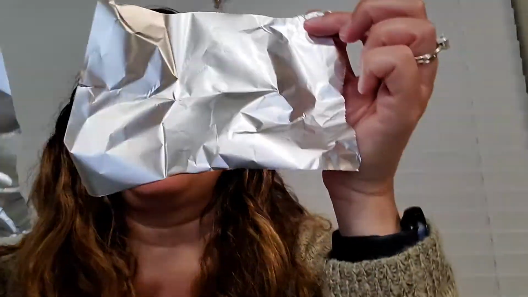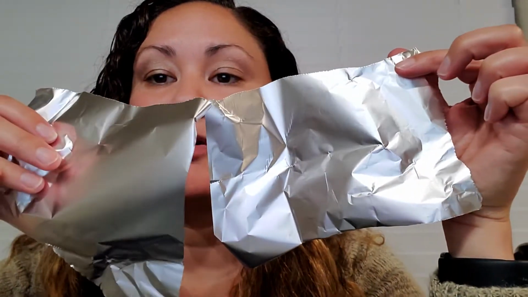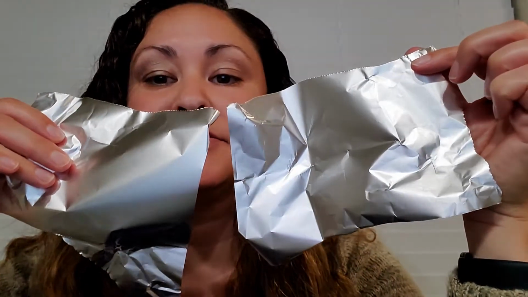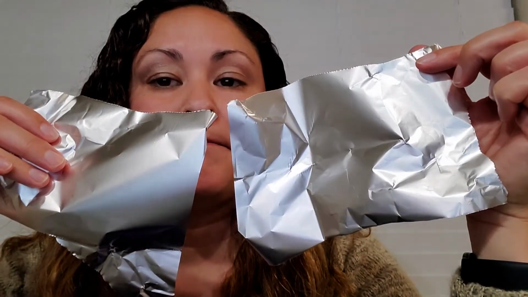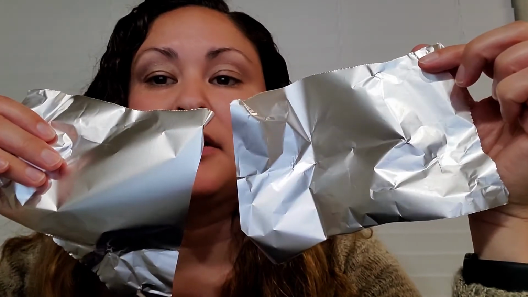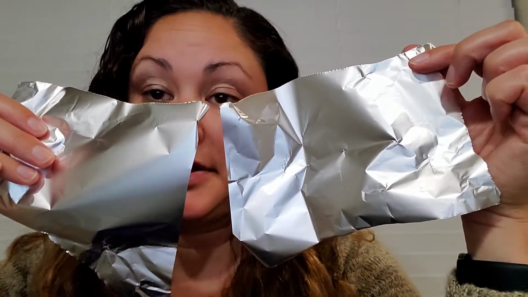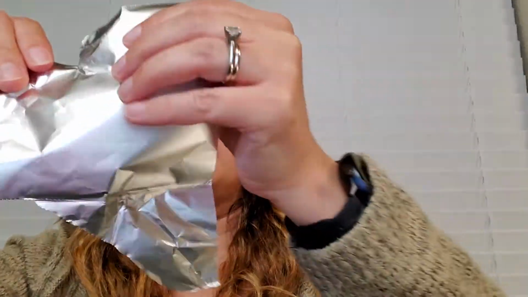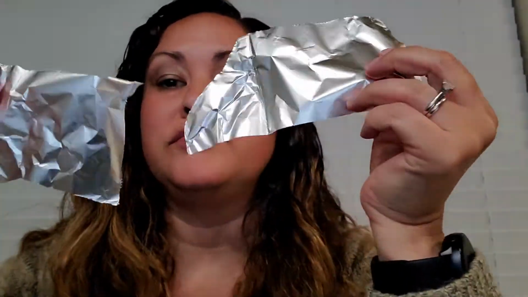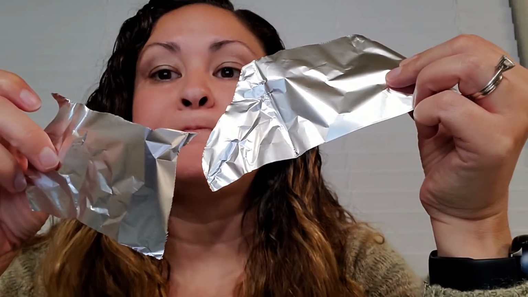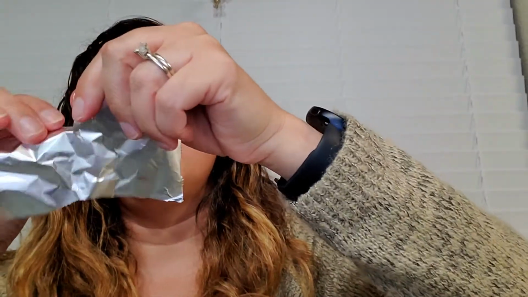Okay. And do they still have the same properties? Are they still shiny? Can they still be bent? And are they still ductile? Yes. Okay. So I'm going to cut that in half. Do we still have the same properties? Yep. I'm going to cut that in half. Okay. Do they still have the same properties? Absolutely.